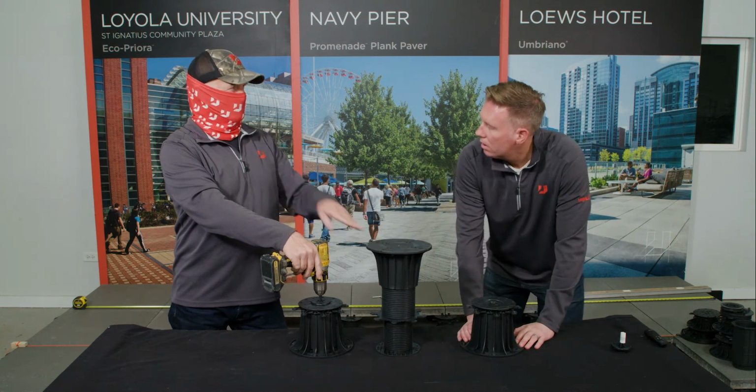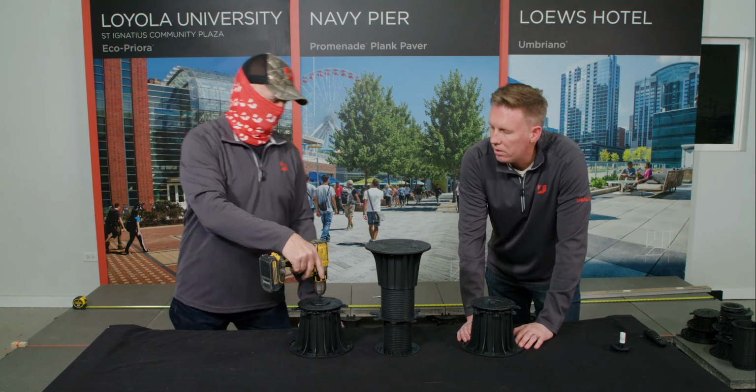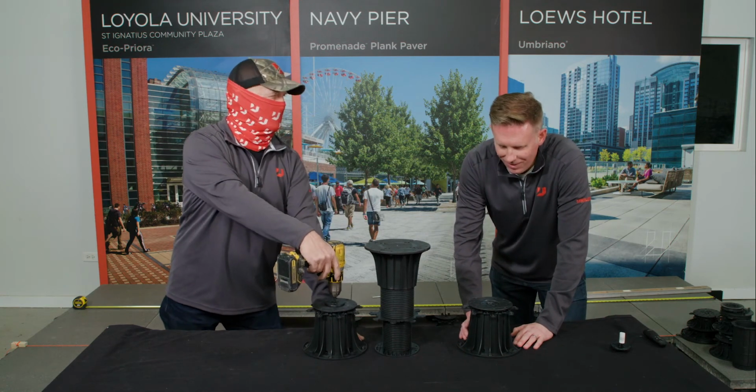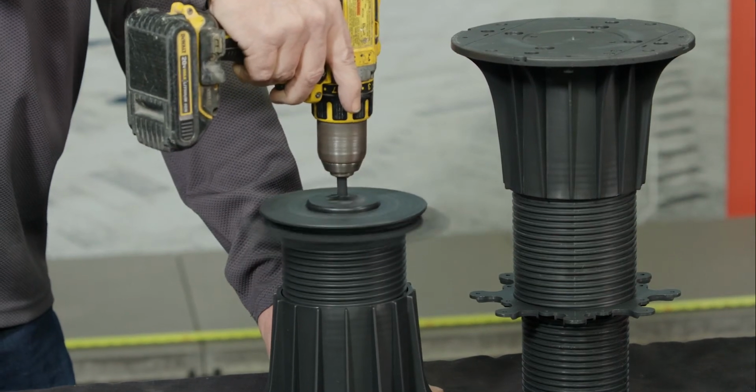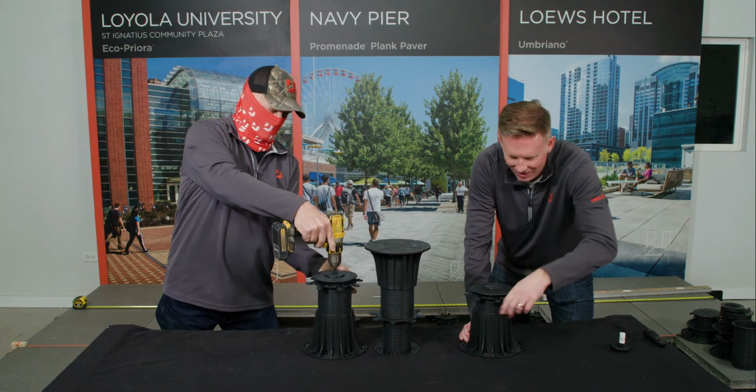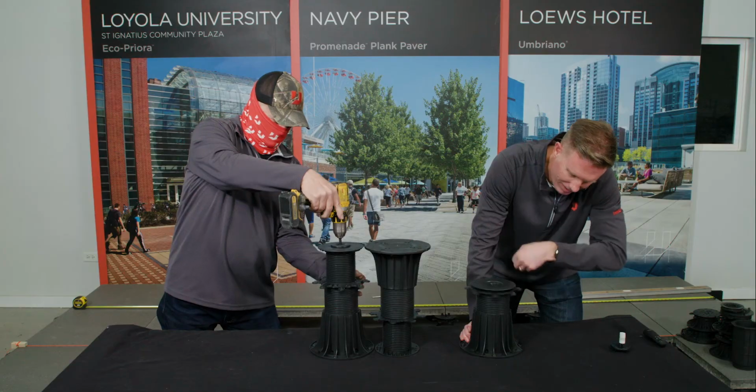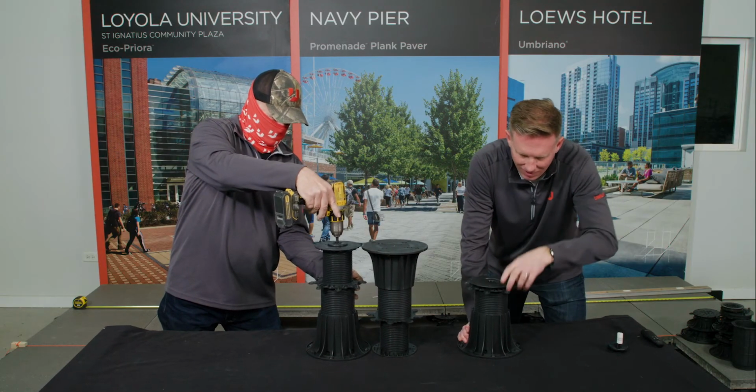I'll flip this over so Bruce knows what height to go to. Okay, this is the height we're racing to? This is the height we're racing to. Okay, you tell me when you're ready. All right, ready? Set, go. Yeah, this is cool. Done.